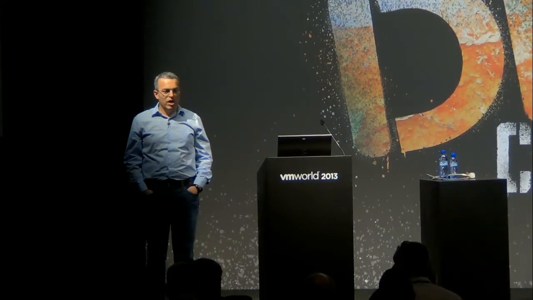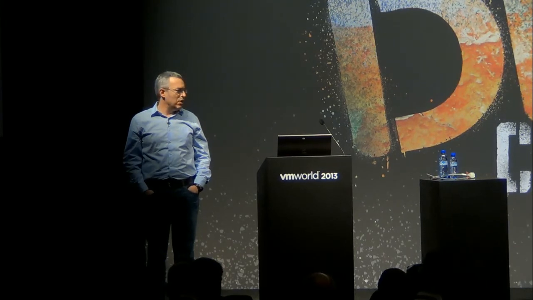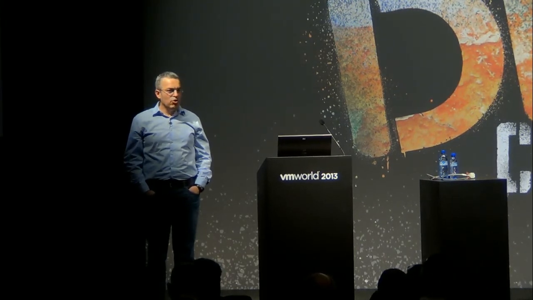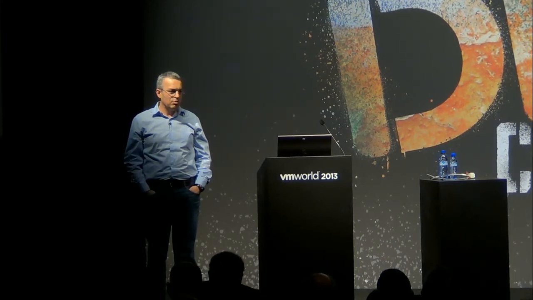In reasonably sized clusters, like bigger clusters, we are well below that number. If your cluster becomes smaller, and depending also on the consolidation you have in terms of VMs, we may get closer to 10%, but really, for all practical purposes, we're talking about small single digits.